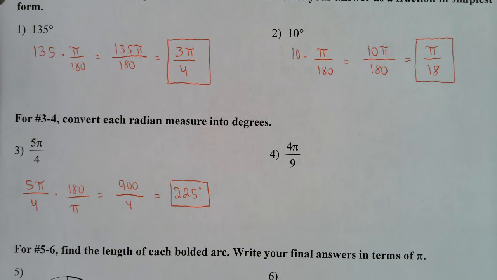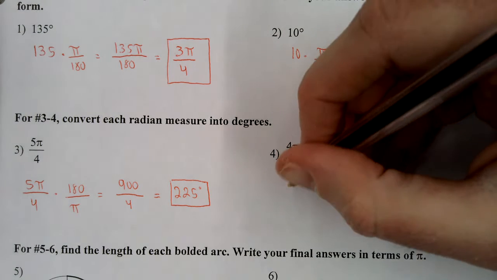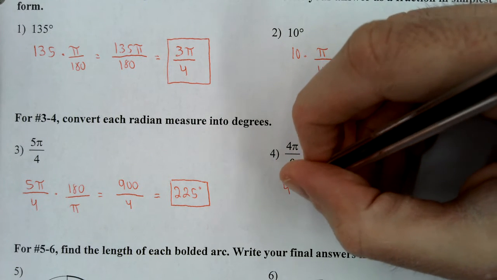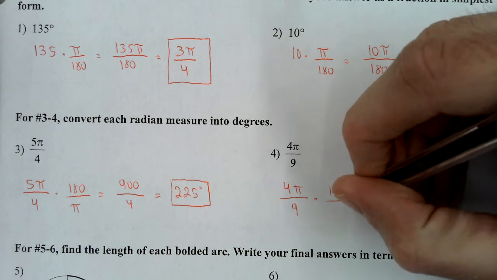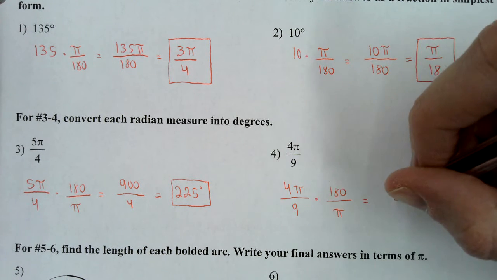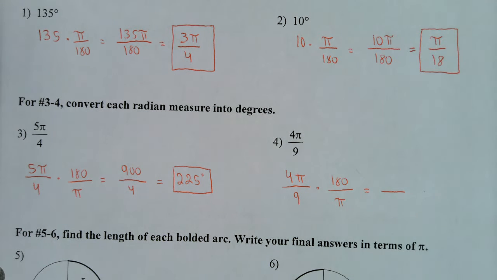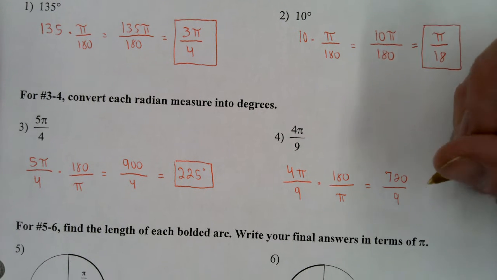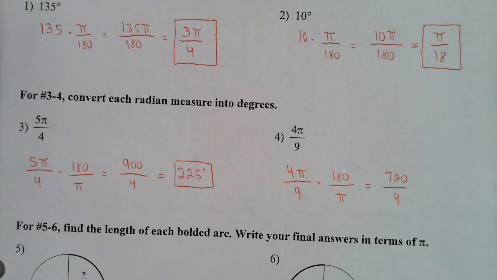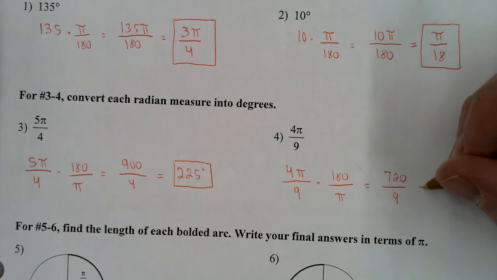Same process for number 4. Multiply by 180 over pi. The pi is divided out. 4 times 180 in the numerator is 720 divided by 9, which gives you 80 degrees.